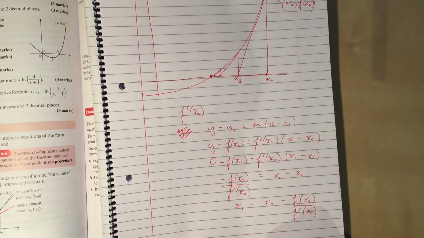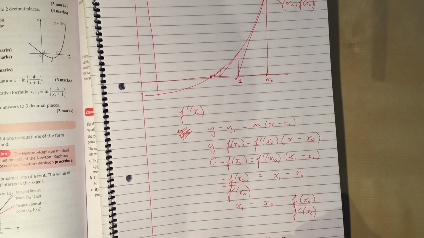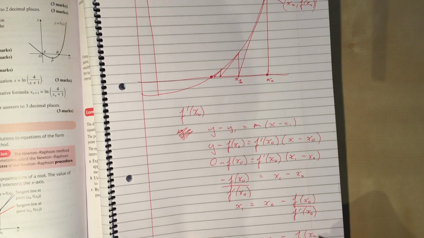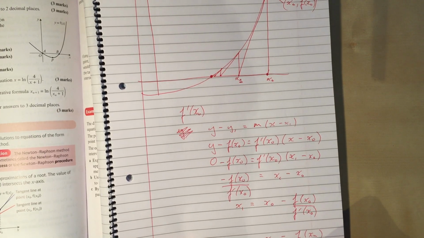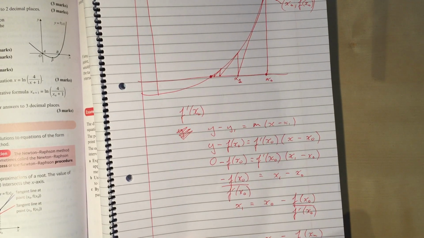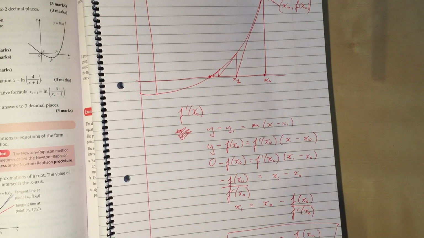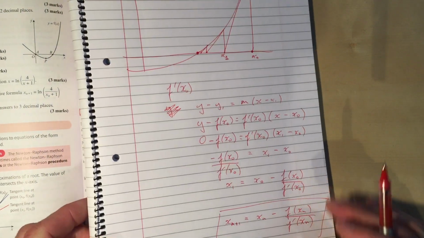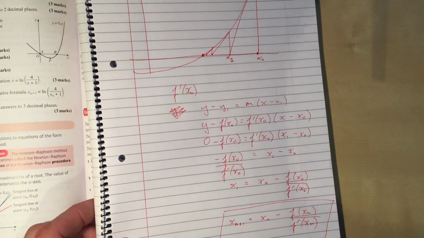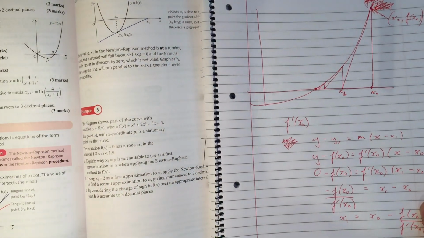In other words, x_{n+1} is x_n minus f of x_n divided by f dash of x_n. So there is our Newton-Raphson formula, which will be familiar to you if you're revising, and will not be if this is the first time you've seen this topic. So there is the formula, and let's just see it in action in example 6.